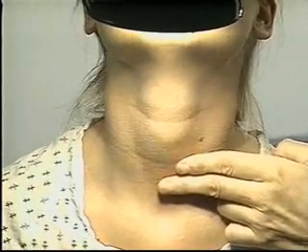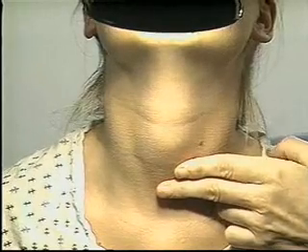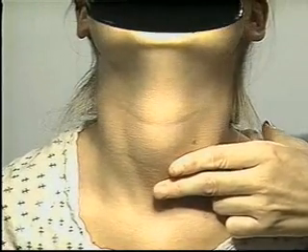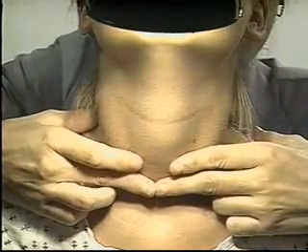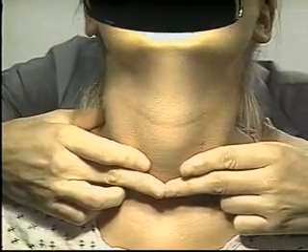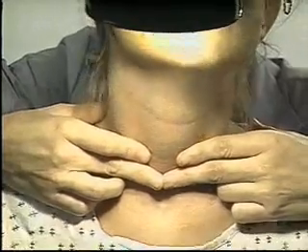As the patient swallows, feel below the cricoid cartilage for the thyroid isthmus. Now move behind the patient and place the fingers of both hands on the patient's neck so that your index fingers are just below the cricoid cartilage.